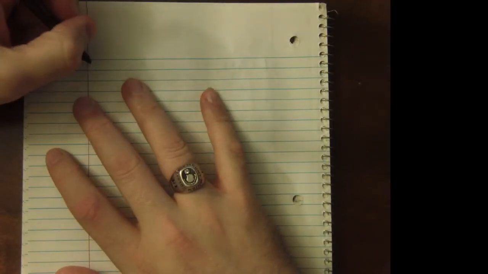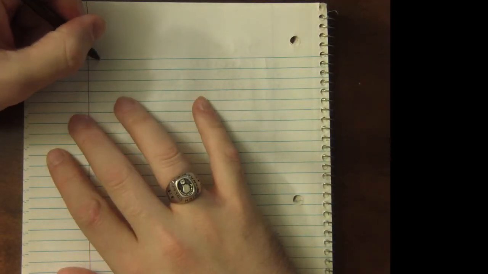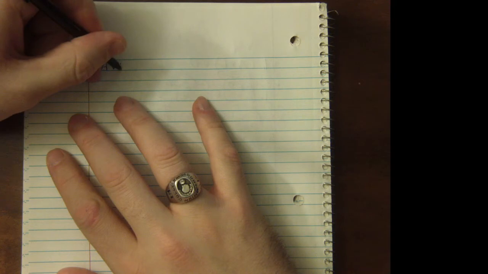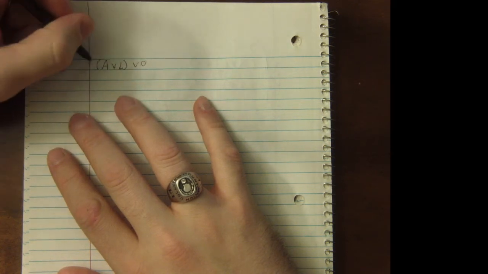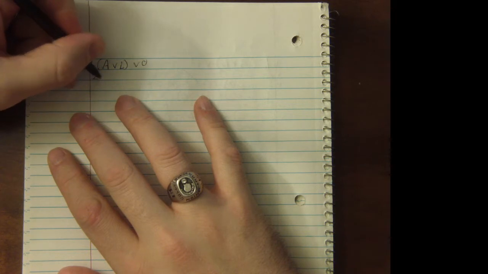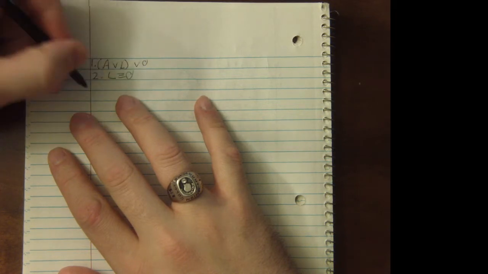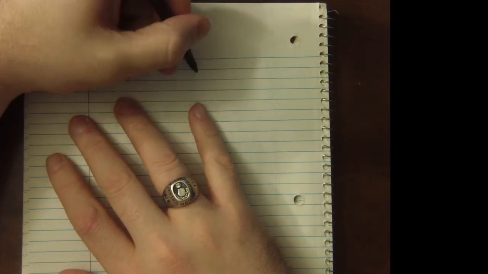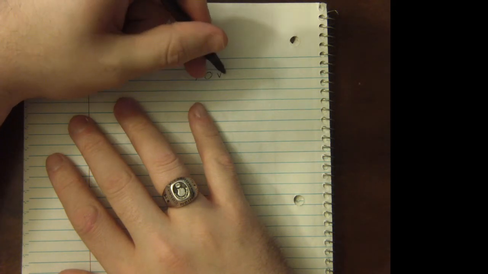So let's start with number 8. Premise: A or L or O, L if and only if O. From that it follows O or A. So immediately there are a couple of things that jump to mind.